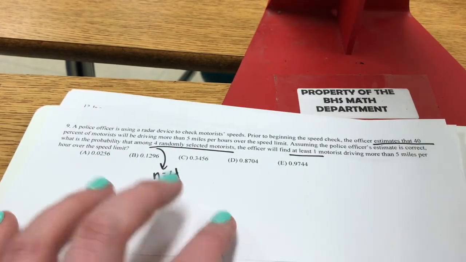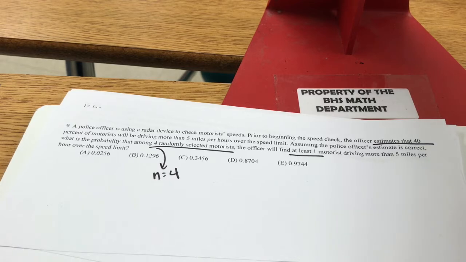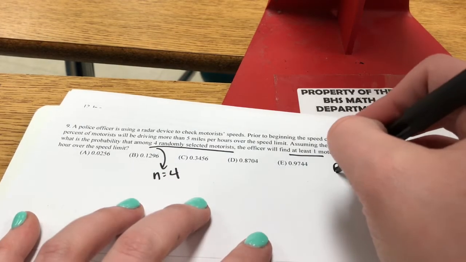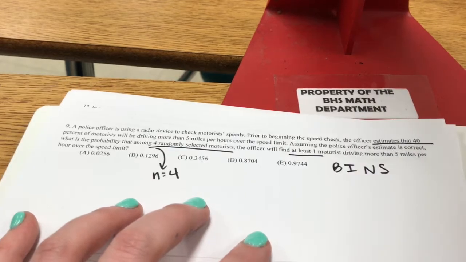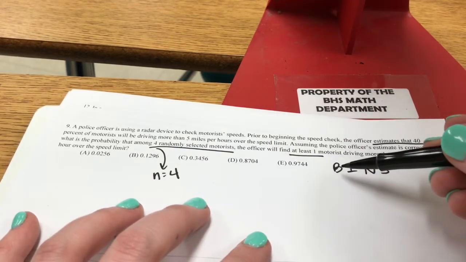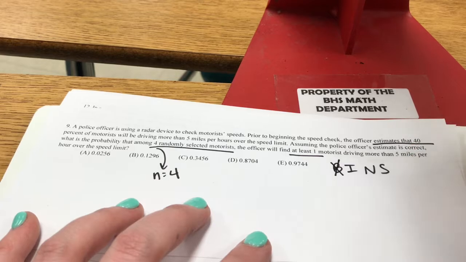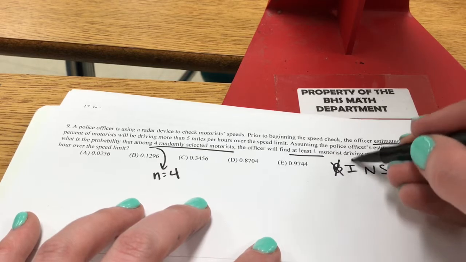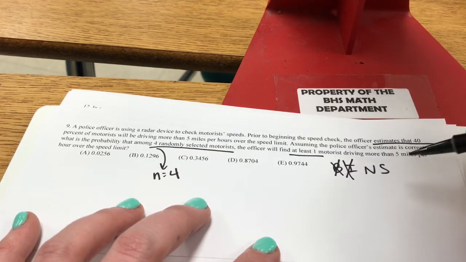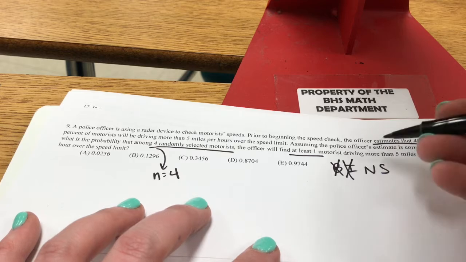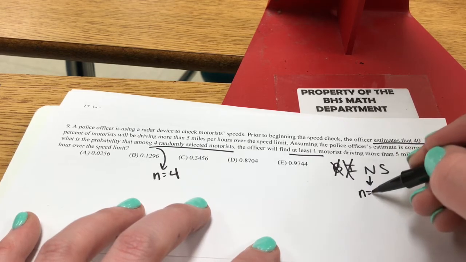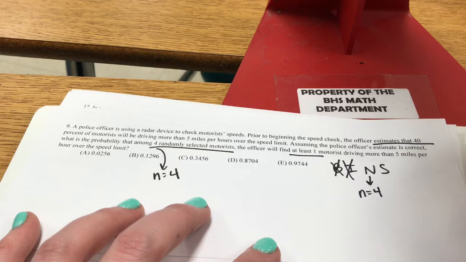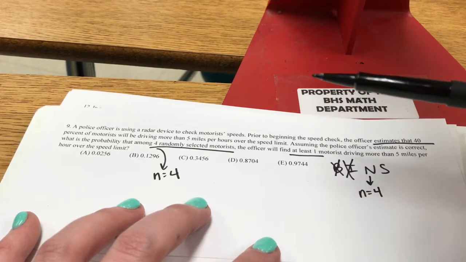Your brain should be going back to the probability models, binomial, geometric, normal curves, that kind of thing. So we're going to check the bins. Is it binary? They're either going 5 miles over the speed limit or they're not. Done. Independent. It is safe to assume that each car is independent of the next. Again, that's the kind of more wishy-washy one, as long as it is kind of okay, it's fine. Fixed number of trials is the one that makes the difference between binomial and geometric, and they for sure told us that we are randomly selecting 4 motorists.